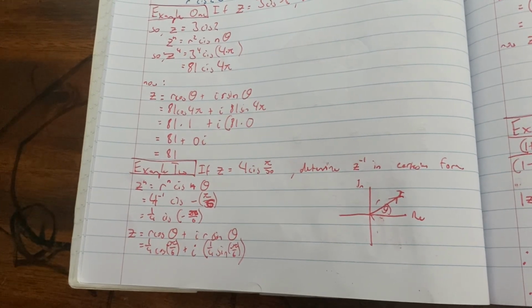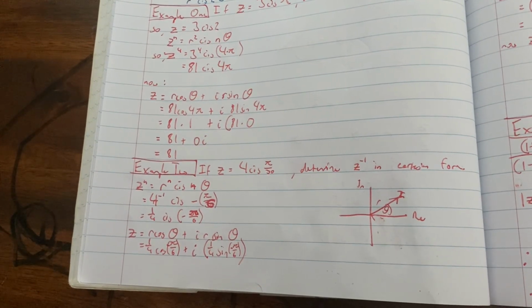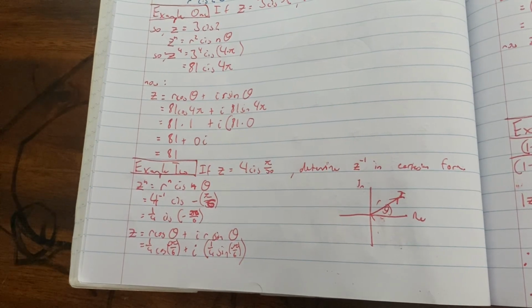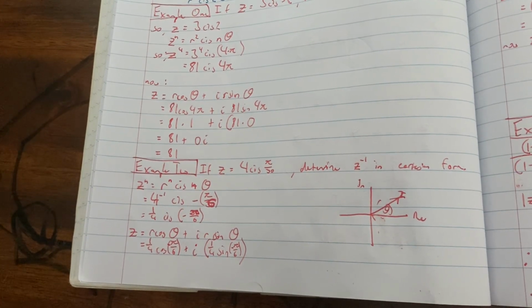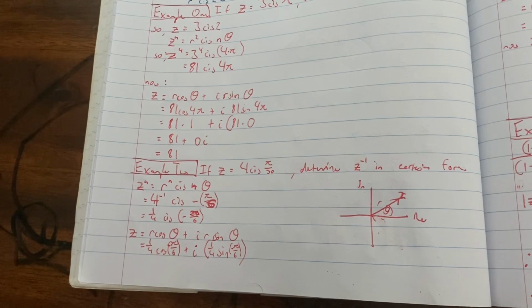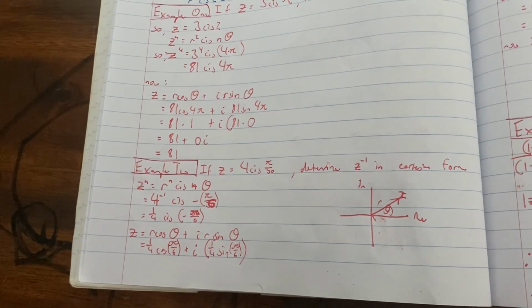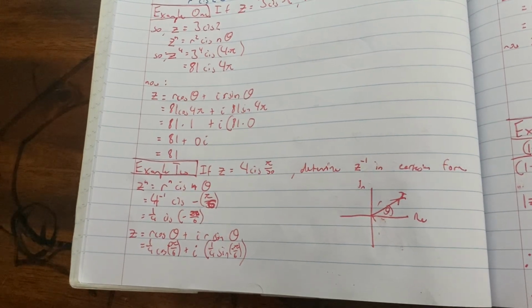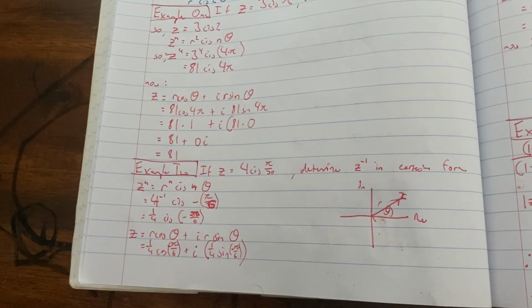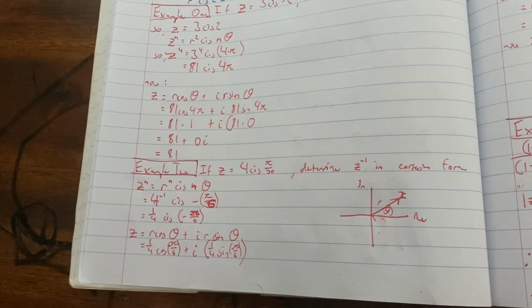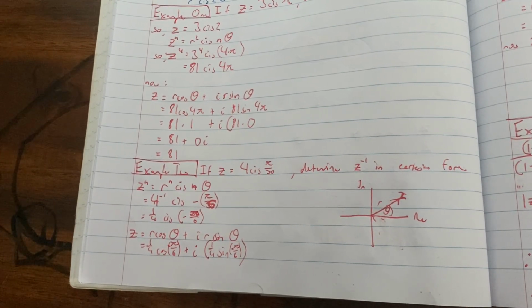So we follow the rule. 4 to the power of negative 1, cis, negative pi on 6. That becomes 1 on 4 cis, negative pi on 6. Thankfully, we can bring this down a little bit more. We can write it as r cos of angle plus i r sine of angle. Substitute our values in.